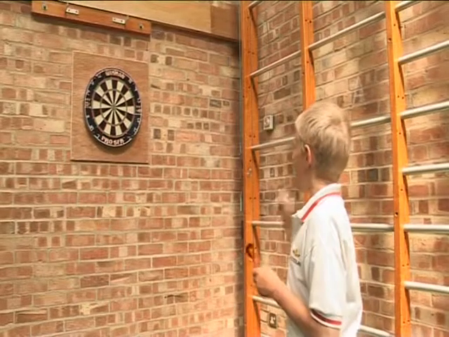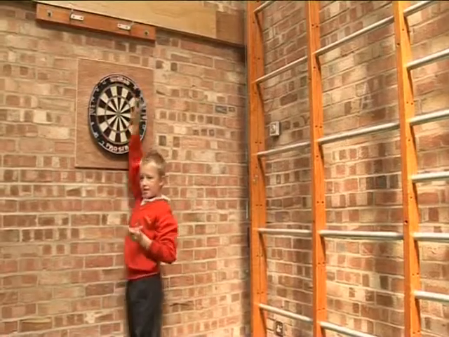The main idea for the Darts Club came from watching the World Darts Championship, and when Bobby was asked the question of where does the future of darts lie, he said, well, in the school. A light bulb switched on. I thought, well, I can do this.